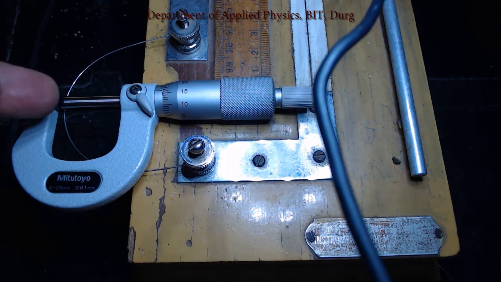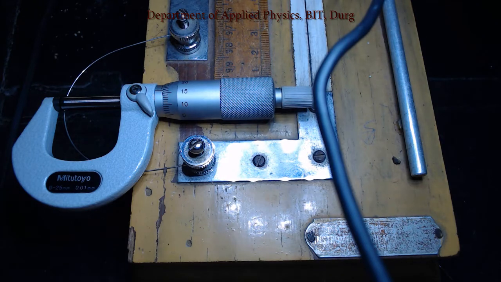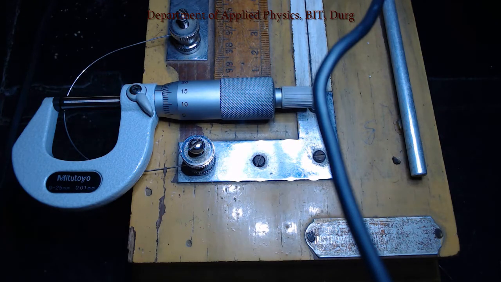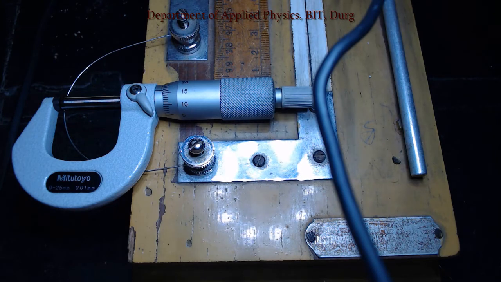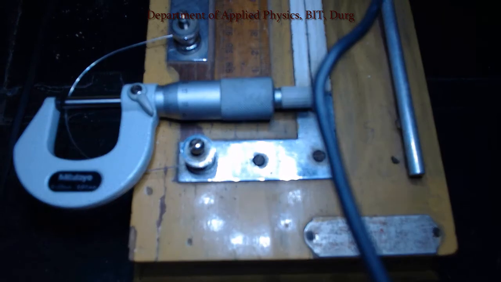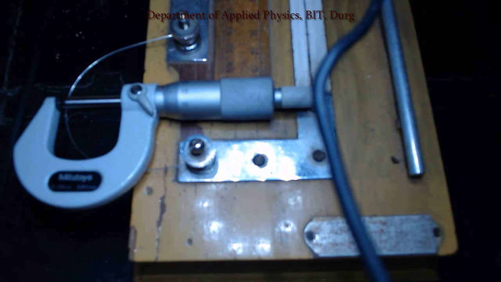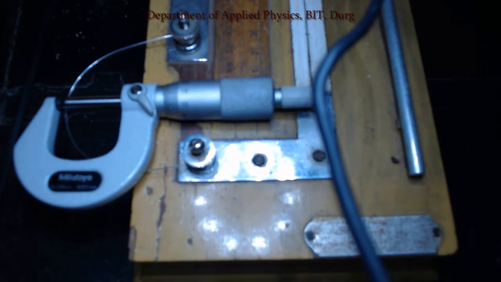between the two jaws of this screw gauge, and I have taken the reading. While I take the reading, you can see the main scale reading is not 1 mm, instead it is equal to 0.5 mm. The 0.5 mark has been crossed in the main scale, and if you see the circular scale or head scale of the screw gauge, you can find the 15th mark has been crossed, 16th has been crossed, but not 17. So 16 will be the head scale reading.